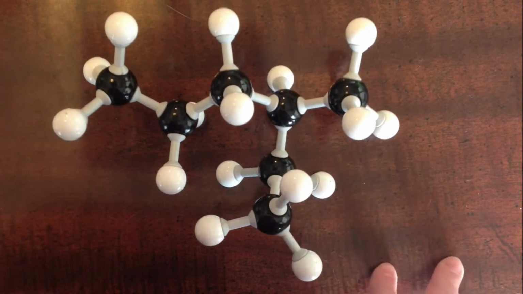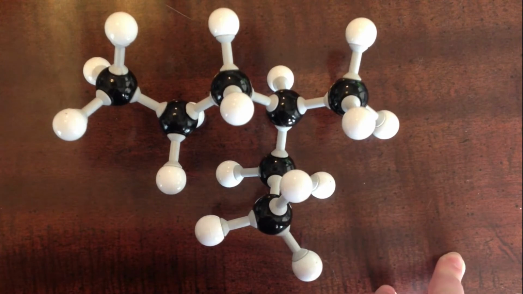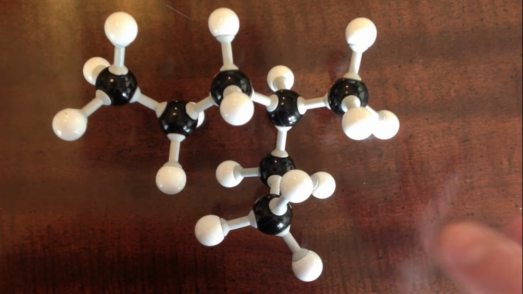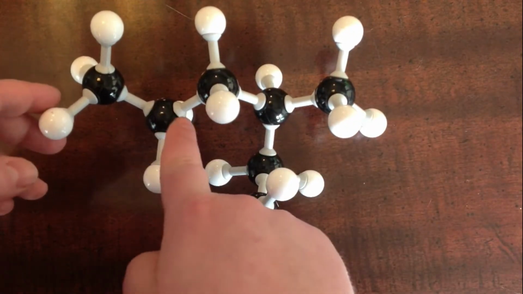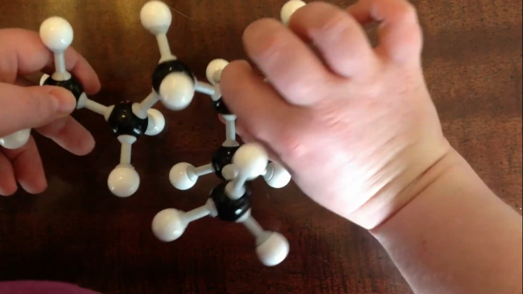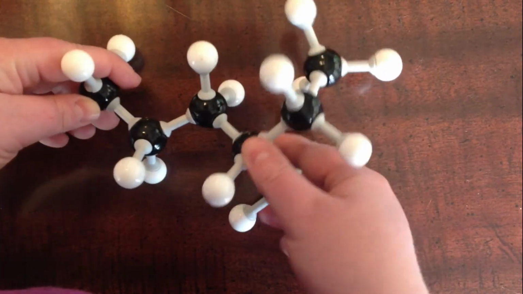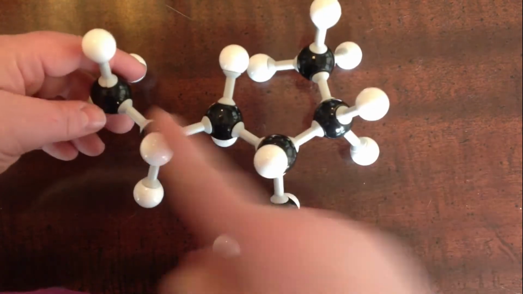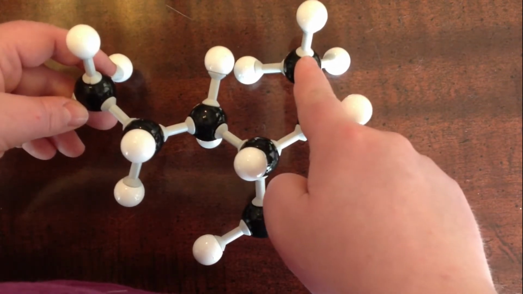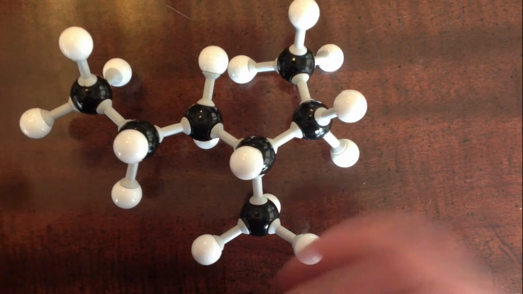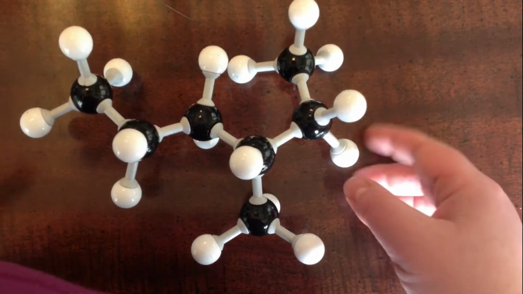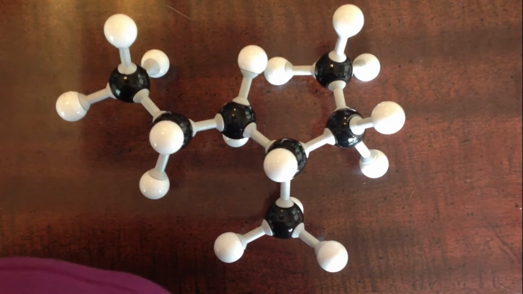Now, the first thing that we have to do is find the longest chain, because molecules aren't just sitting stationary. And I can see that I have a chain of 5 here, but if I rotate this a little bit, maybe a little bit more clearly, you can see I have 1, 2, 3, 4, 5, 6 in a chain. Well, 6 is greater than 5. So when I go to name a molecule, there can only be one correct name for it.